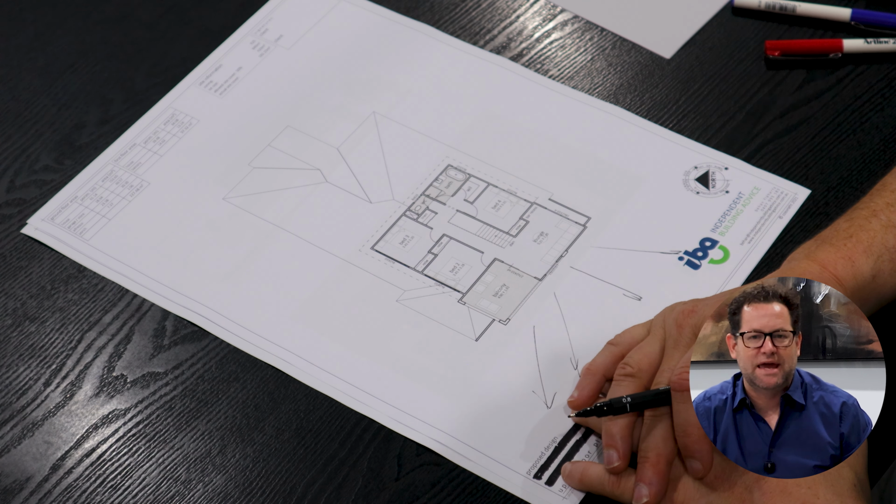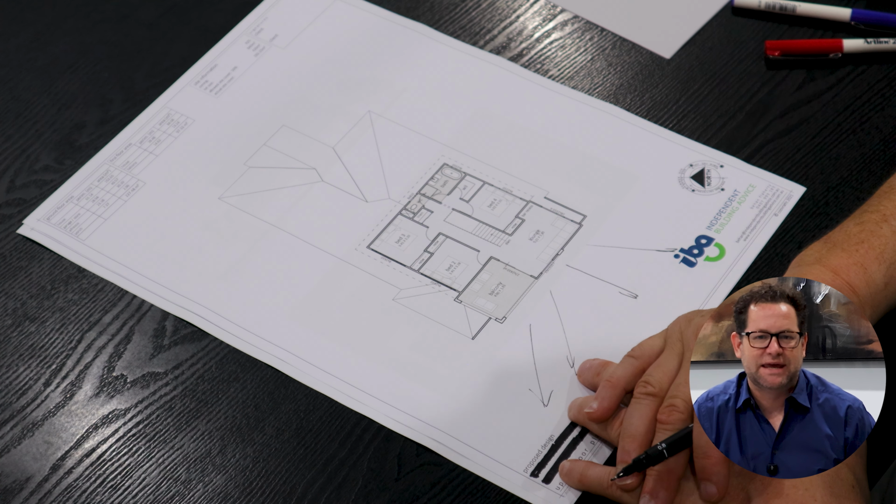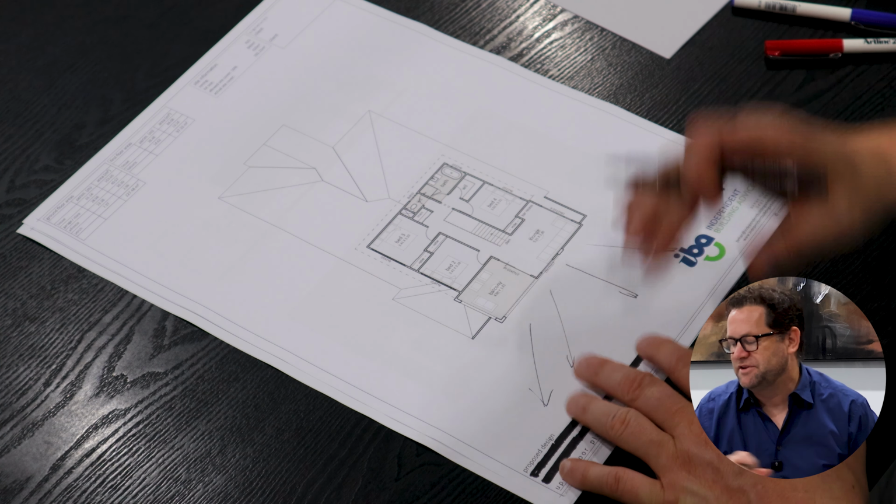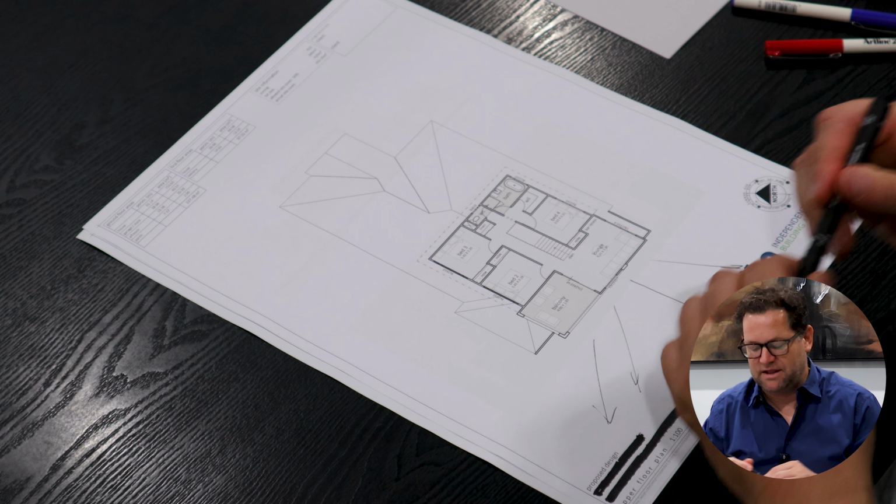They can have a barbecue out here, have a Weber, or they can just sit out there, play cards with friends, and take in that view. Great design. I think we've nailed it this time. I think it's awesome. I'm just going to show you the front elevation really quickly.